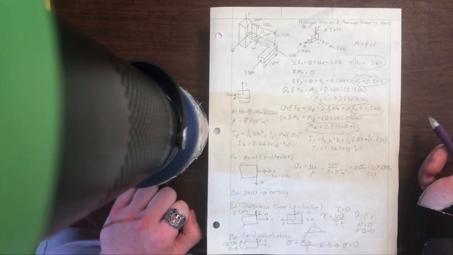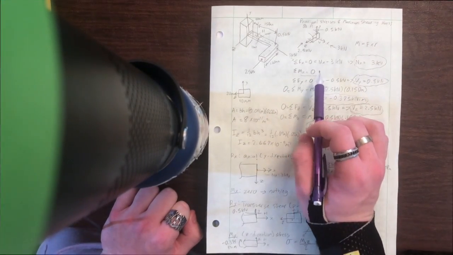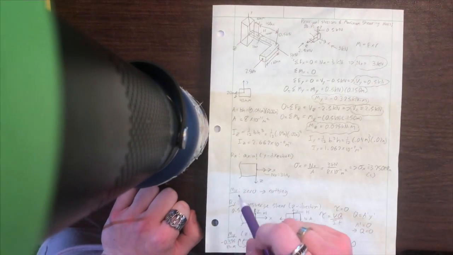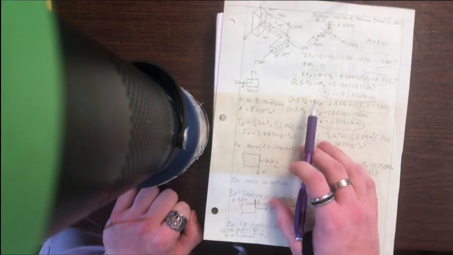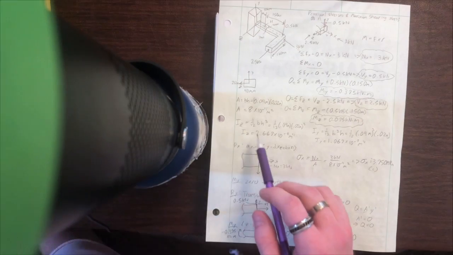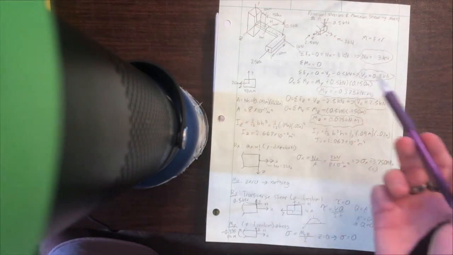Just to recap, you find the resultant forces at the cut plane and the moments. Then I think it's easier to find the area of the cut plane and the 2 inertias around the axes that the cut plane's in.